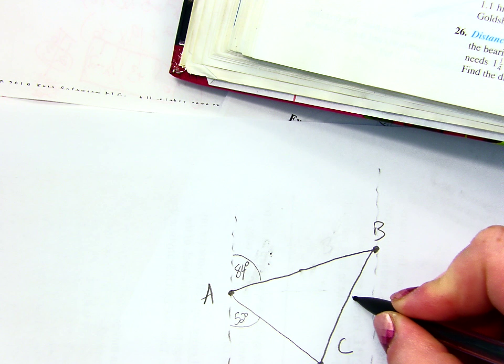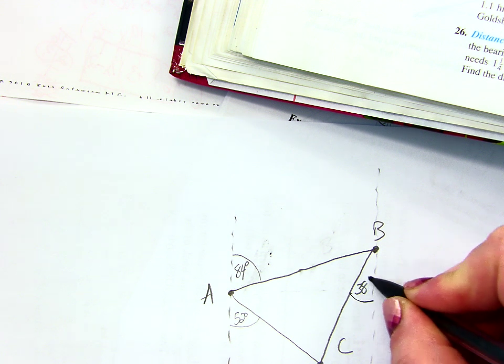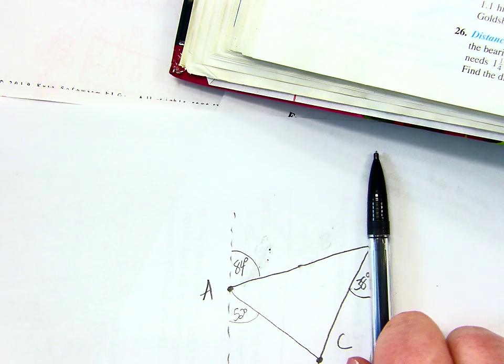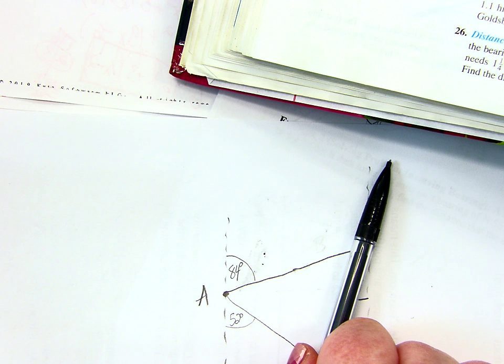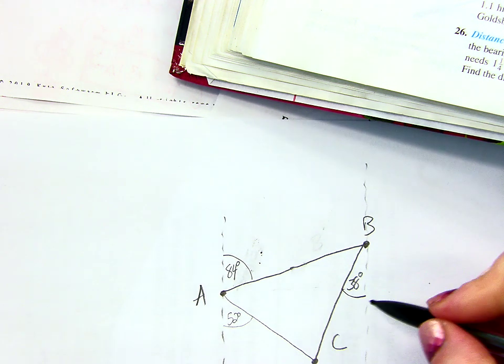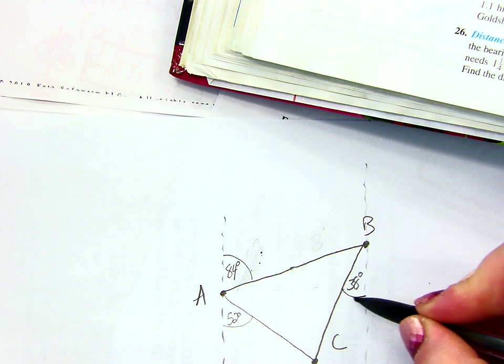So make sure you mark this as 38 degrees. Outside angle? Uh-huh. It's from the north-south line to the place that you're going. So it's 38 degrees off the north-south line in the west direction.